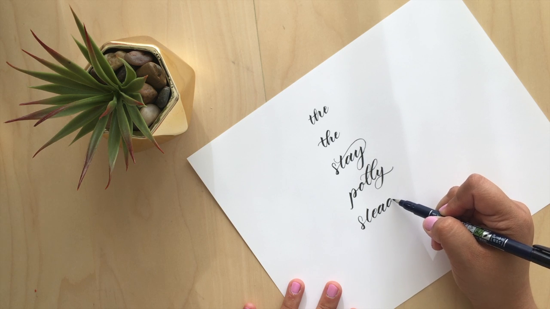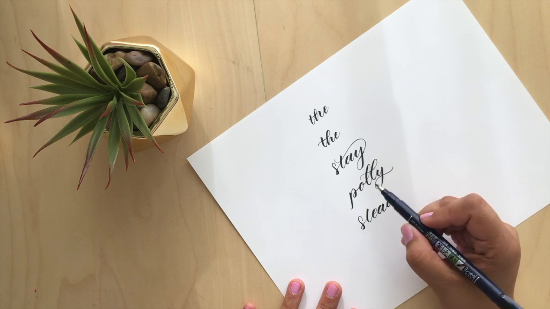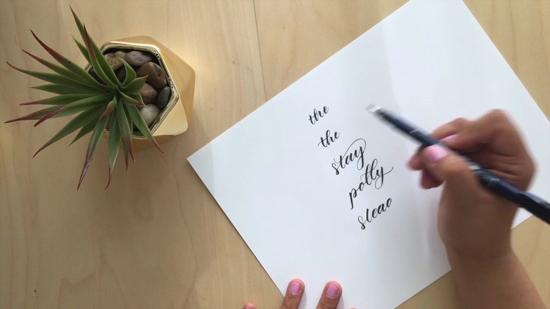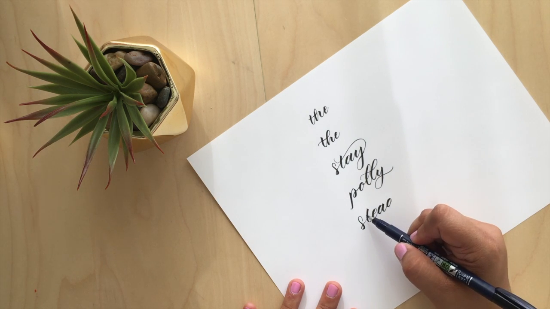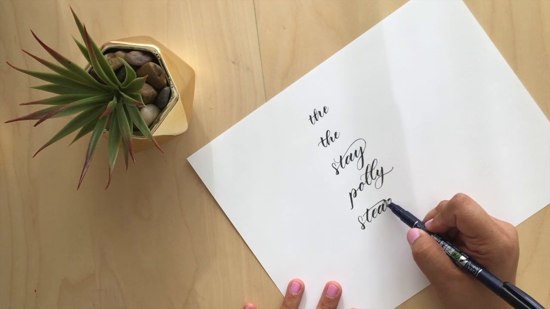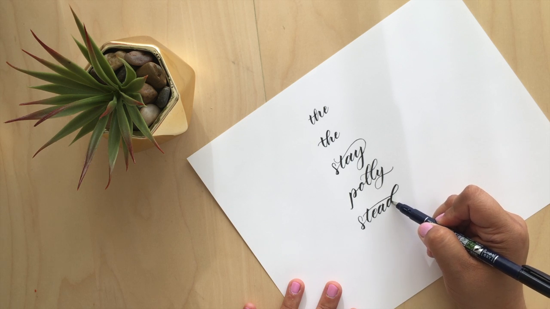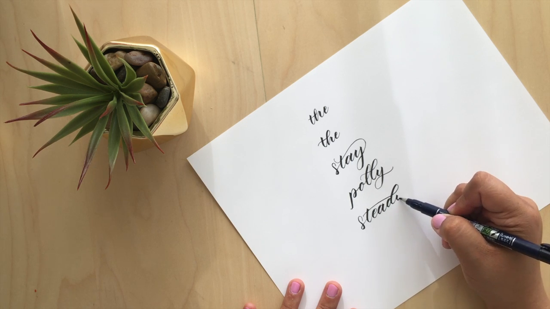So now here, where you would normally do the ascending stem loop, you mimic what you did here, but it's crossing over these other letters. So you bring this over, and there you have it.